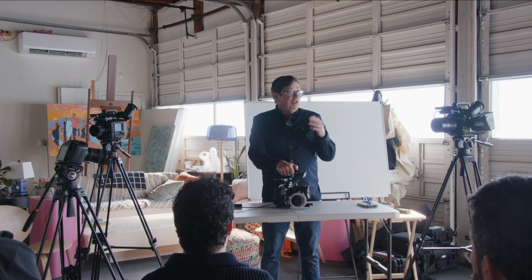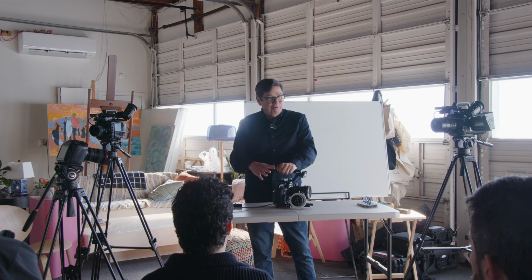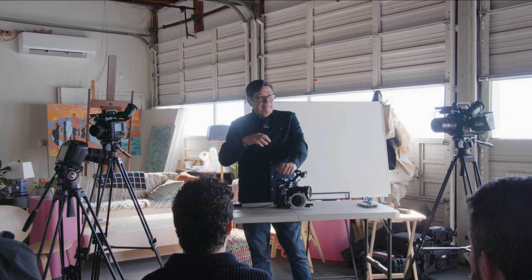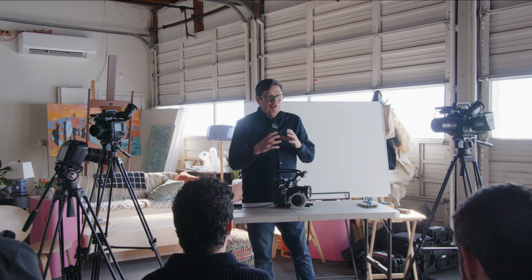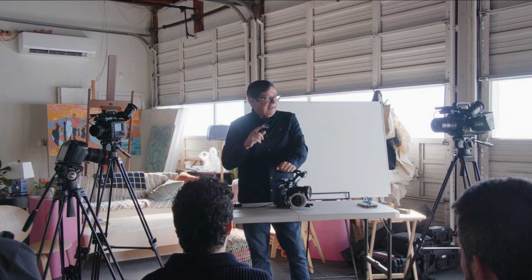And whether you shoot in that resolution or not, number one, you have to consider storage and transfer. You have to transfer that data off of these cards or drives into your computer. That means your computer needs to have the space, or you have to have a little server or an external drive that's big enough to put all your footage on. And then your computer has to be fast enough to access that footage.